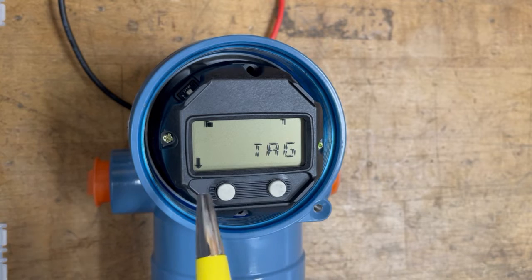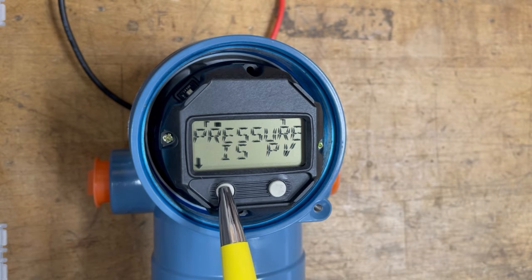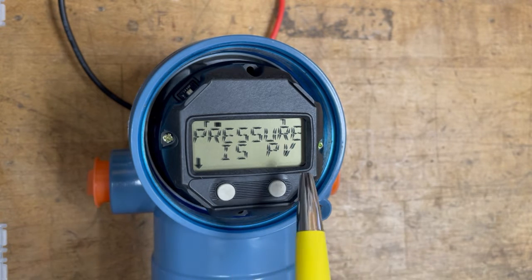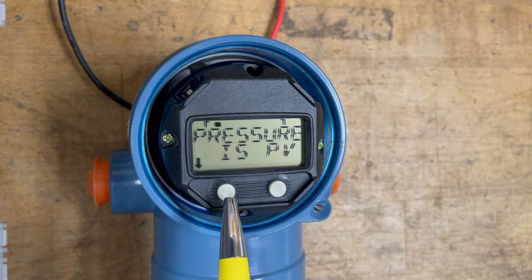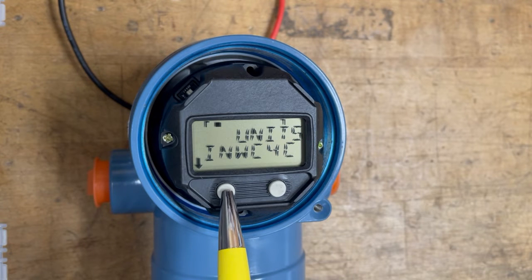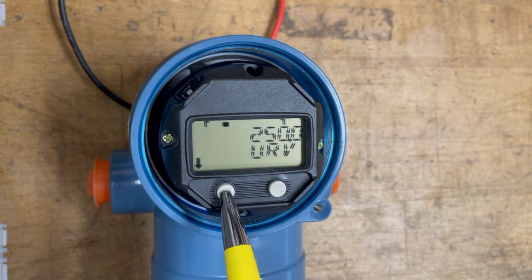That's the tag number. There's no tag number entered into this unit. Your primary variable is pressure, which is differential pressure. That's what we want. So you can scroll down. Our units are inches of water column. In this case, it's at 4 degrees Celsius, but it might be 68 degrees or 60 degrees Fahrenheit. Our units are degrees Celsius.